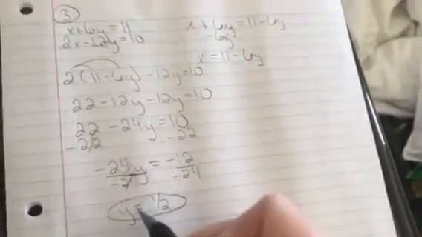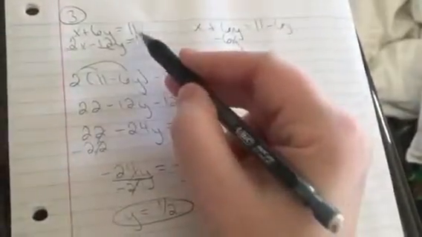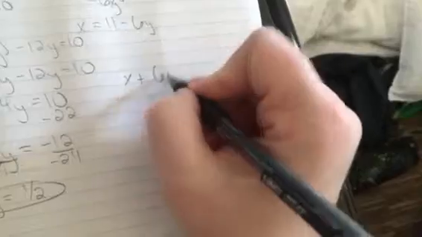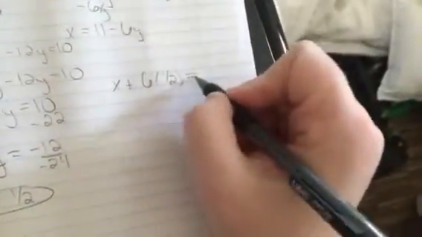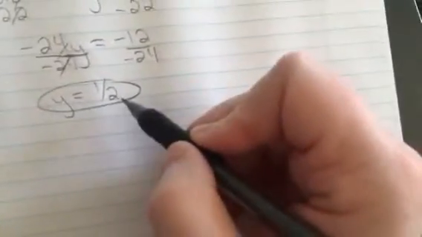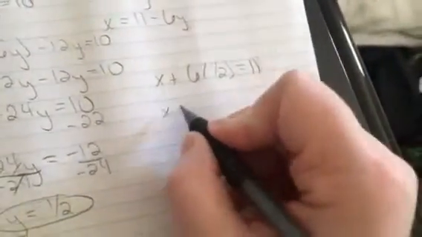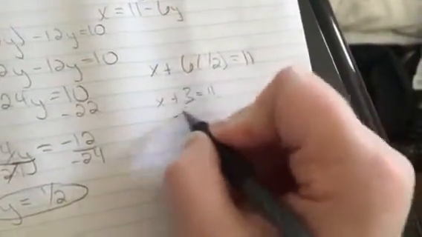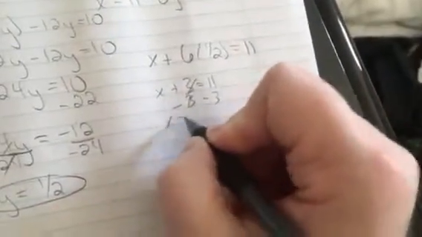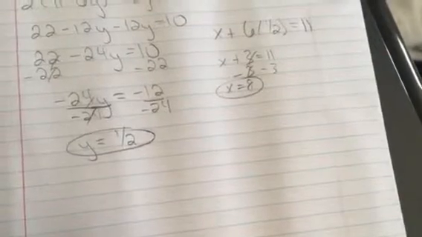Now I can use this to substitute back into that very first problem. So now I'm going to do x plus 6 times 1/2 equals 11. So I substituted what I knew my y equaled into that first equation. So now I have x plus 3 equals 11, subtract my 3, and x equals 8. So my solution is x equals 8 and y equals 1/2, and that's the substitution method.